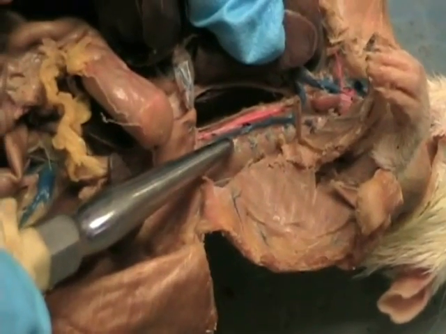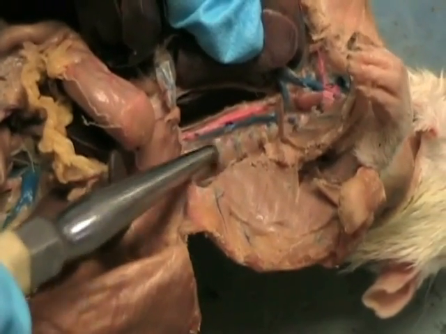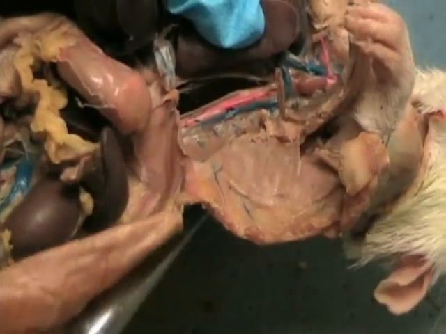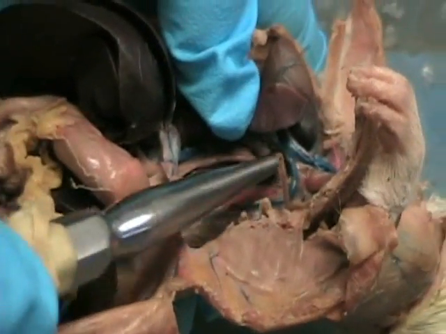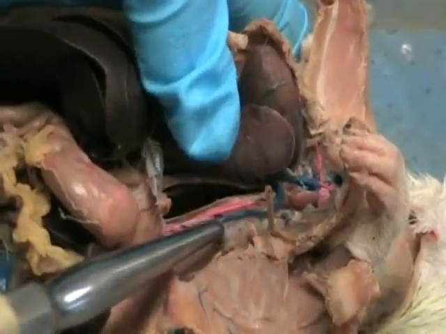And it runs down the... and it's draining the blood from the back. So it's collecting all the blood from the back and bringing it to meet with the vena cavas. Okay? But if I wanted to see it on the right-hand side, guess what? There's nothing there. Okay? So it's only on the left? Only on the left.